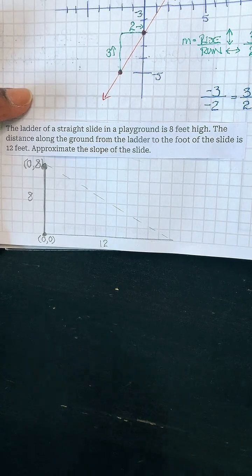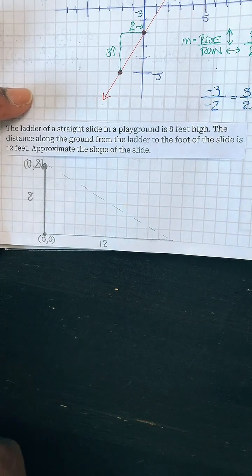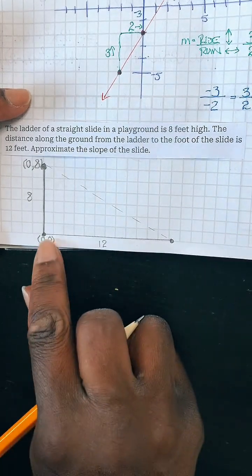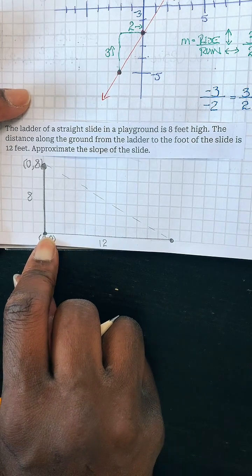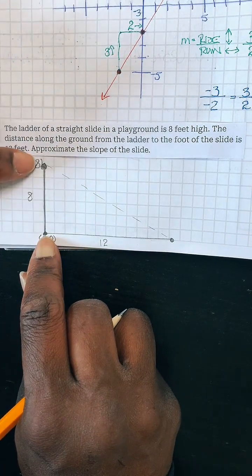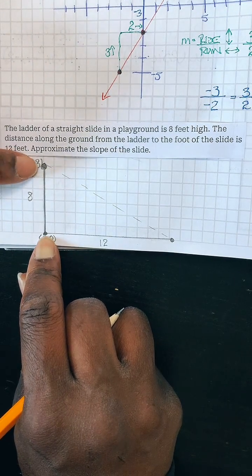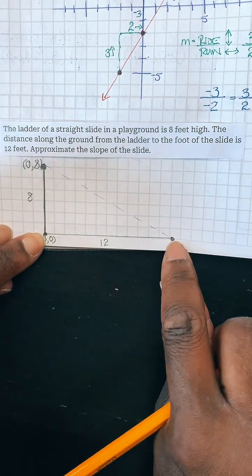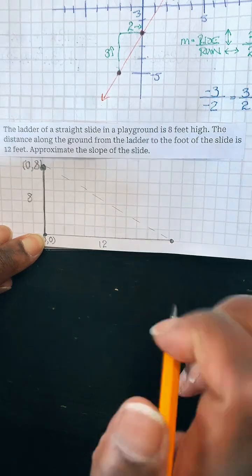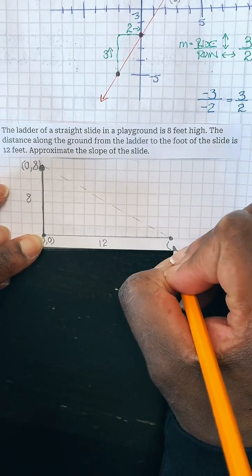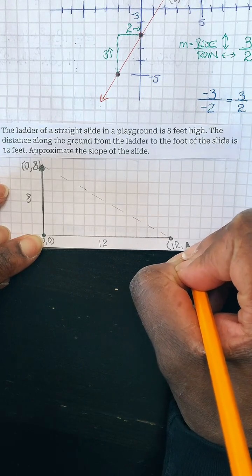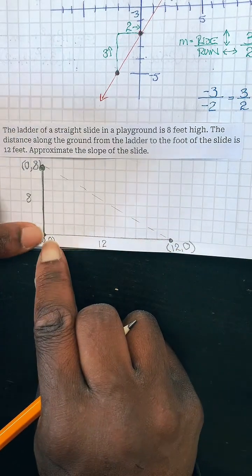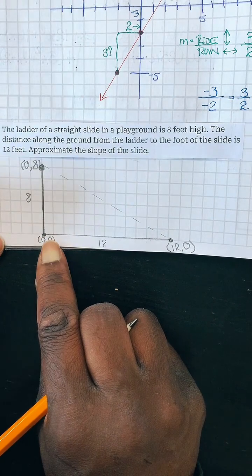So now, we can use, yeah, I think I know what you're talking about. Pythagorean theorem, we could. That is a possibility. But we could also use slope. So if this is my origin, and they're saying from here to here is 8 feet, that means this point is at 0, 8. If we're saying from here to here is 12 feet, that means the ordered pair of this has to be 12, 0. Remember, this is your x-axis, that's the 12. This is your y-axis, that's the 8.